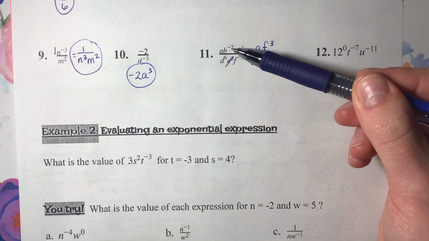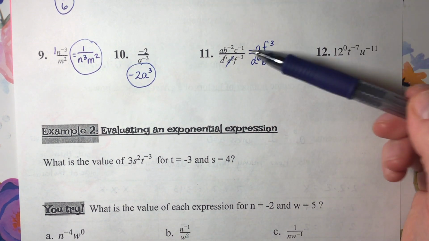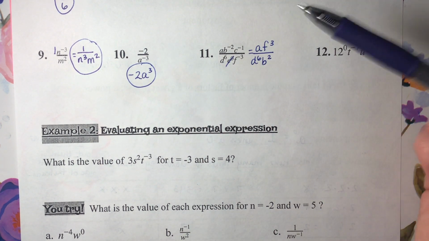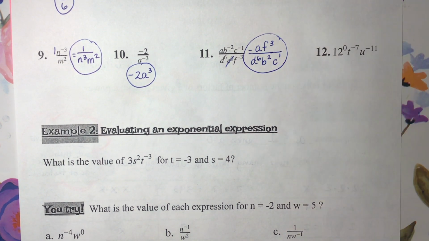And now I'm taking this b to the negative 2 and putting it on the bottom, making it b squared. And then I'm taking c to the negative 1 and putting it on the bottom, making it c to the 1st. Because these are all letters and I'm not able to combine them anymore, that's as simple as it will be.